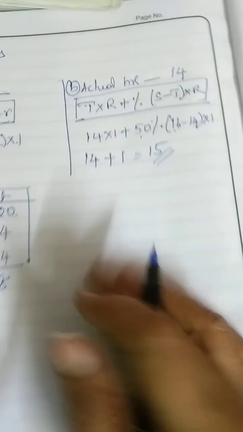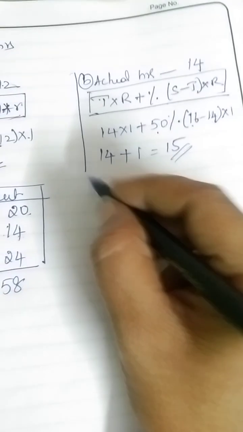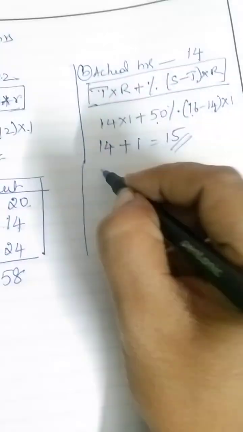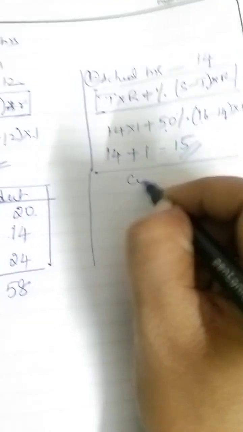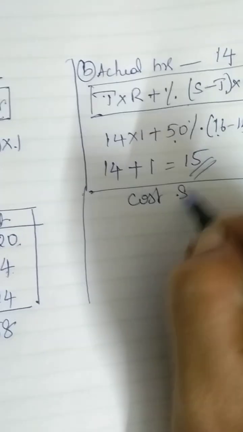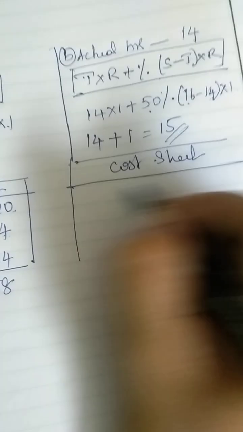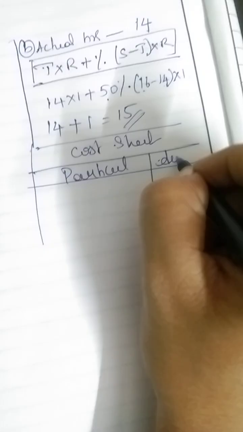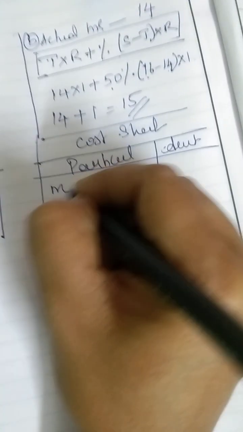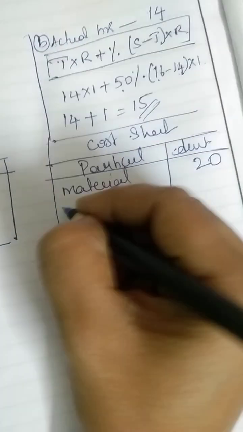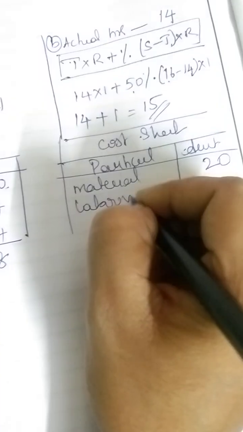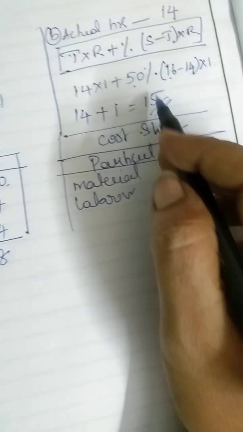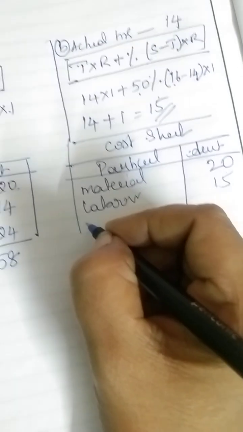This is done. Now I'm going to do the same as per this one. So the same I'm going to continue, that is the cost sheet. So just in a rough manner we are doing it. Particulars and amount. So here the materials is the same, he gave us 20 rupees. Then labor, just now here we got how much? 15 rupees. The same I'm putting here.